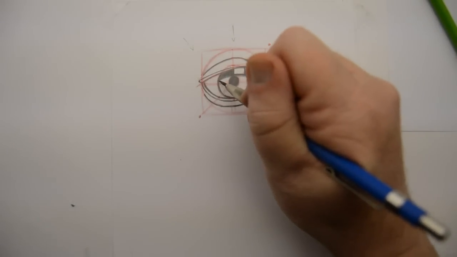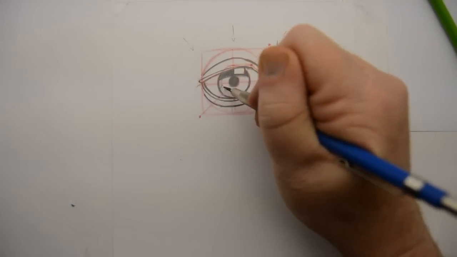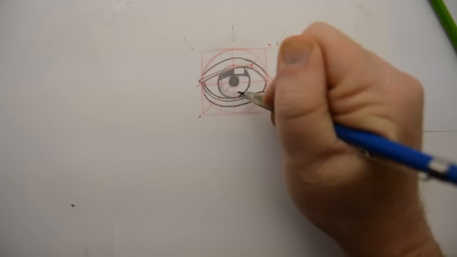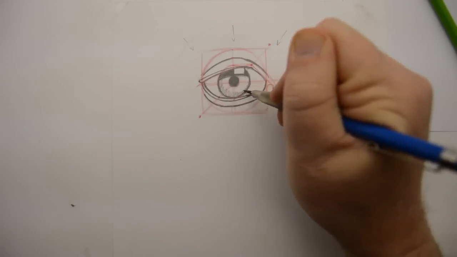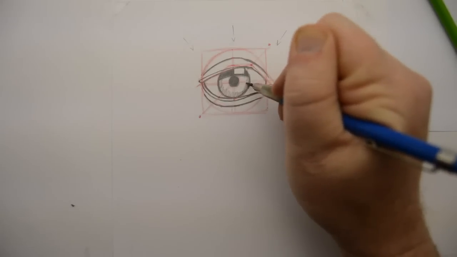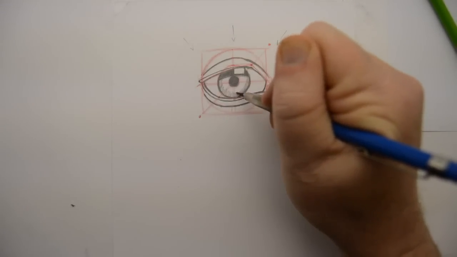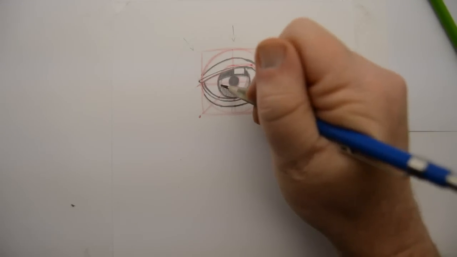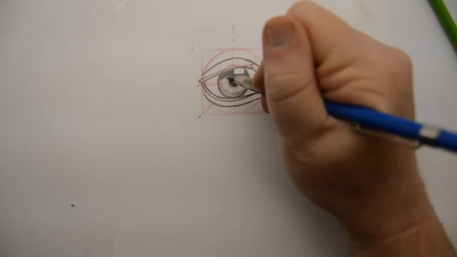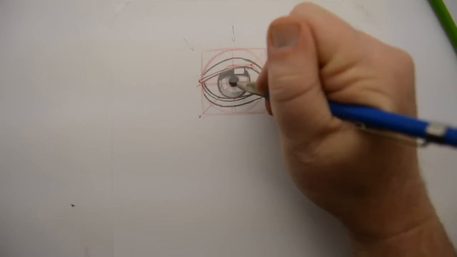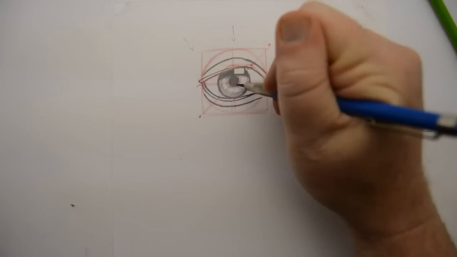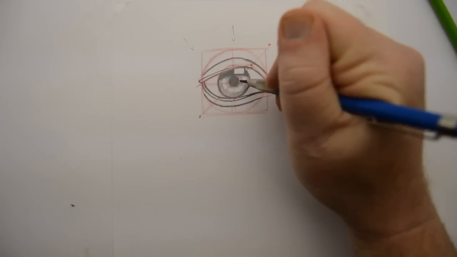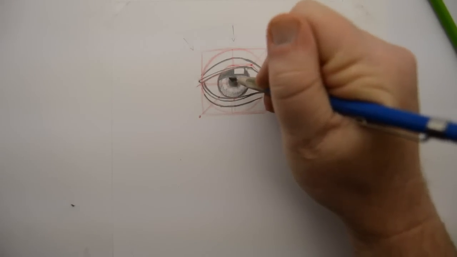So now we're going to go ahead and darken this outside border just a bit. And we're going to darken right up against the pupil itself just a little bit, leaving a white space between the two values that we're laying in.